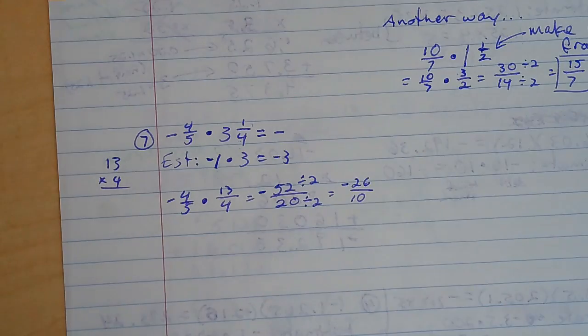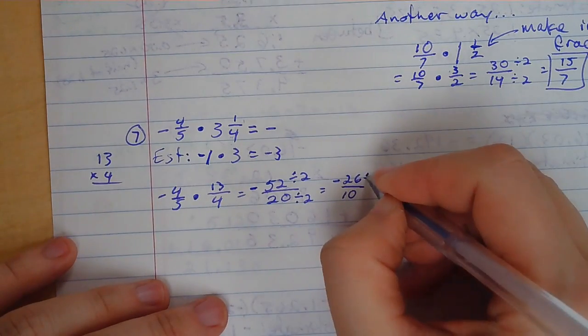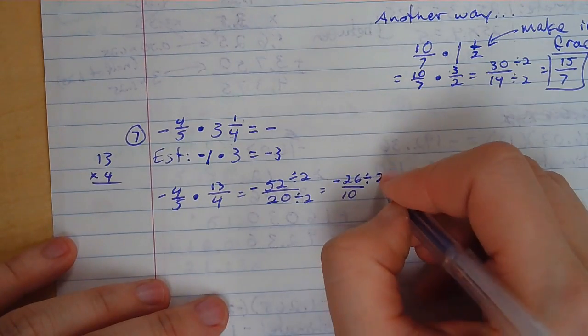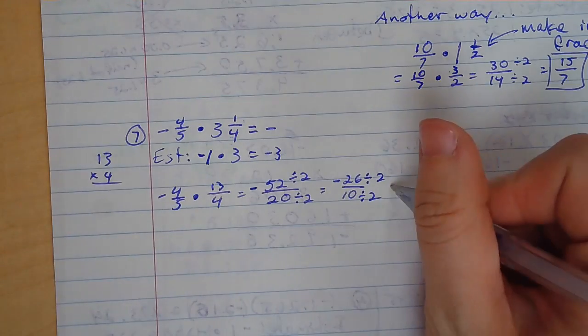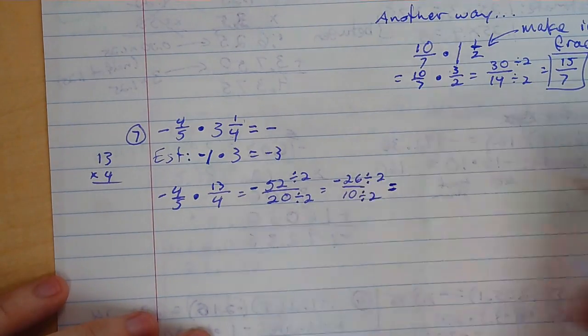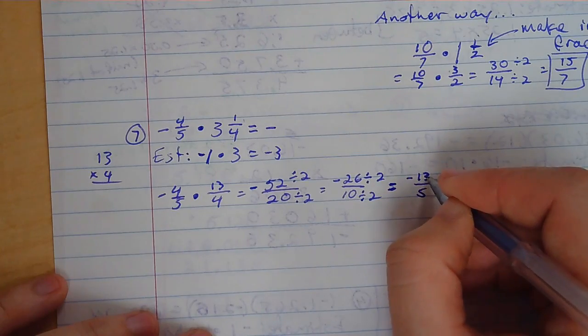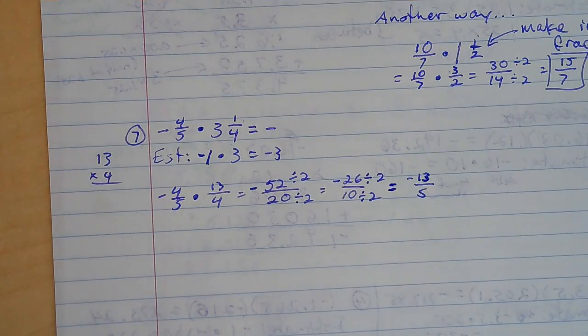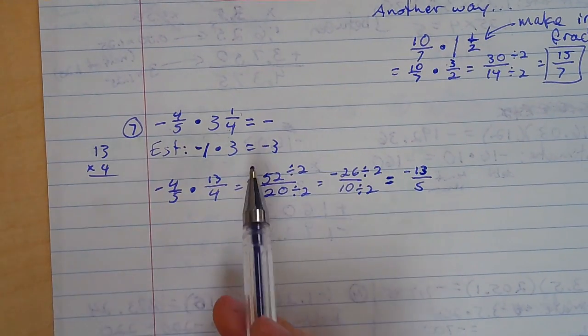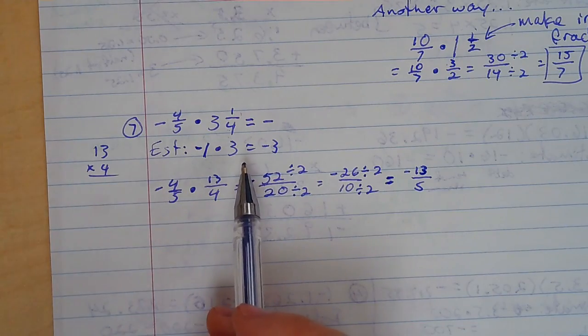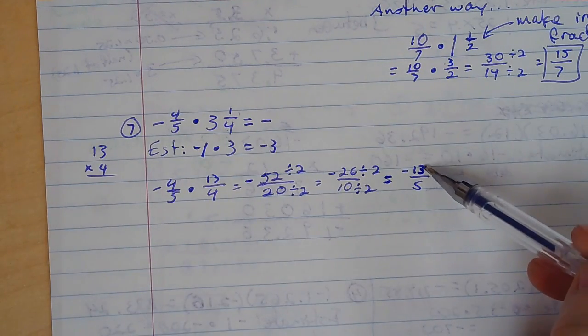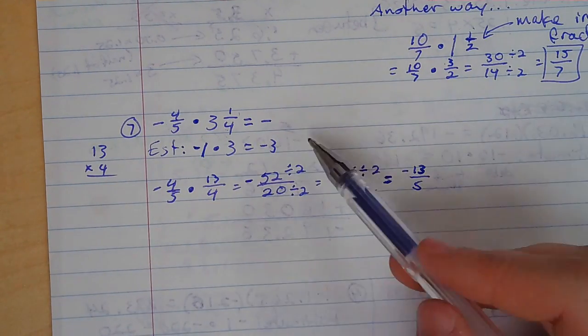-26/10. And oh look, those are divisible by 2 again, which meant that this one originally was divisible by 4. But it's okay if you don't catch that all the time. And this is -13/5. Now, it may be hard to tell at first if that's close to -3. So you have to think to yourself, what would I need up here to make it 3? Or could I turn it back into a mixed number?